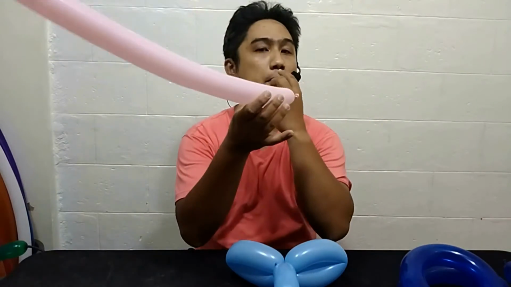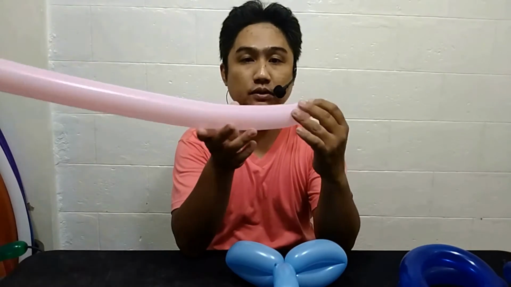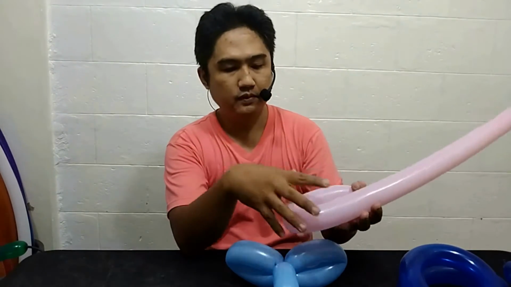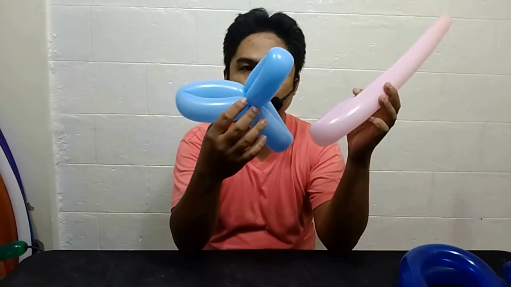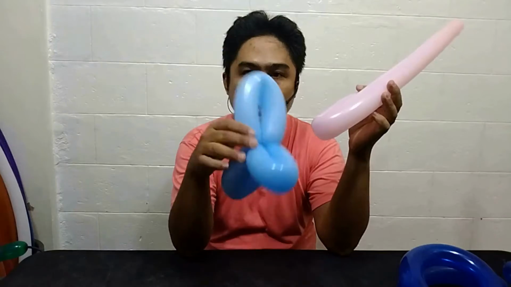We need another petal which is a different color this time. It should be the same size as the petals that we created earlier.